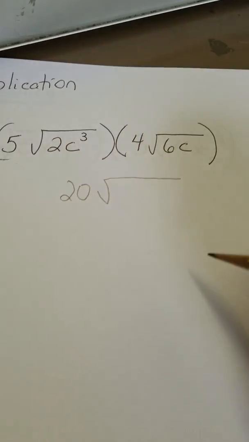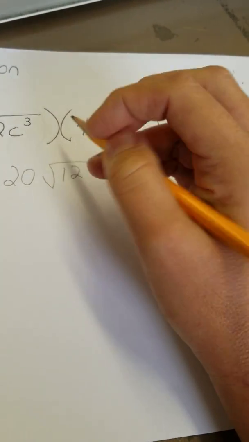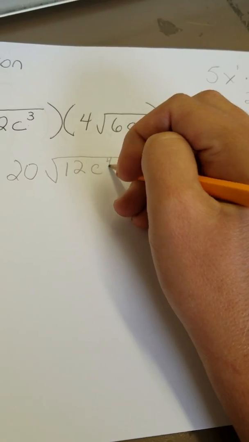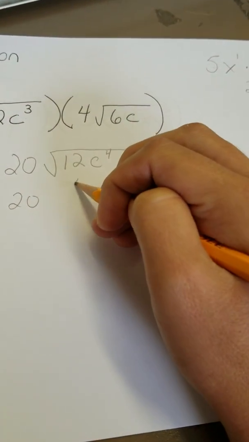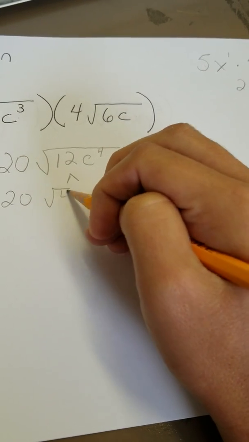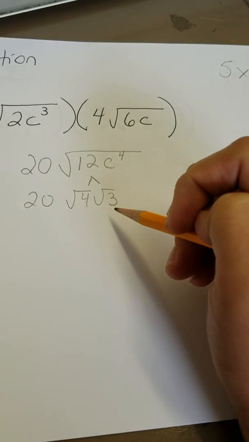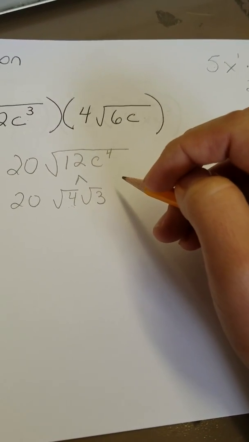And now let's do what's inside. 2 times 6 is 12. c cubed times c is c to the 4th. I love when they're even. Now 20 is coming down. I'm going to break down the 12 to 4 times 3. Remember, one of them always has to be something perfect, and 4 is my perfect guy. I use 4 on this one.